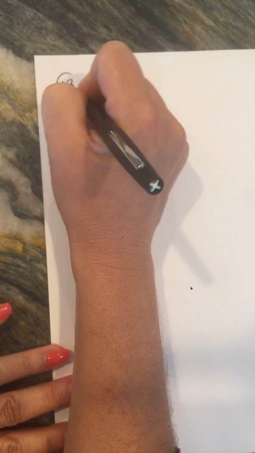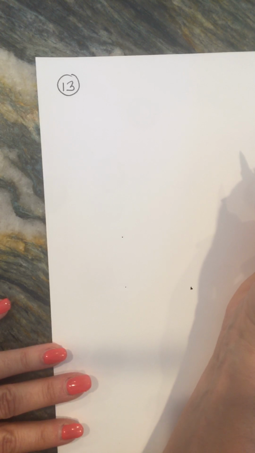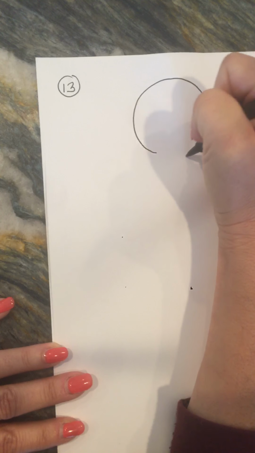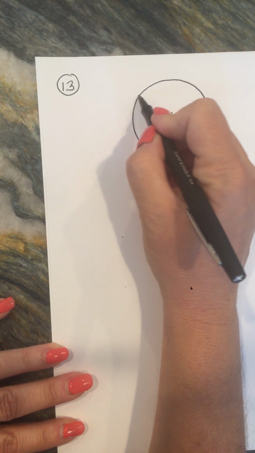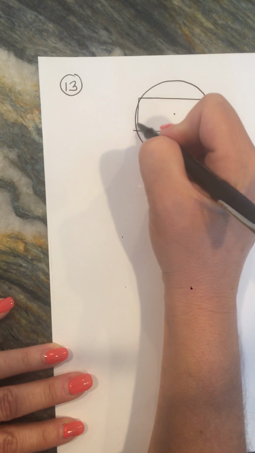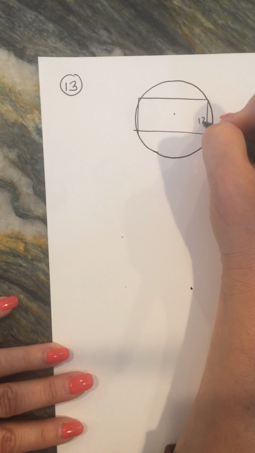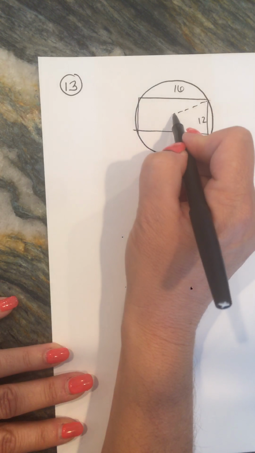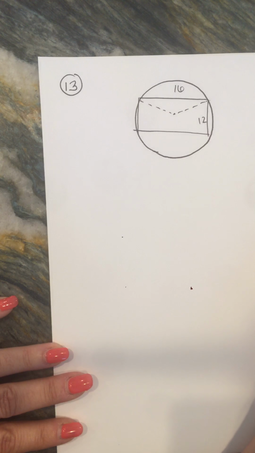So let's go ahead and do those last 3 problems from your assignment. Number 13 says that a 16 by 12 rectangle is inscribed in a circle. Find the radius of the circle. So inscribed, in meaning inside of, right? Scribed being drawn. So here's our rectangle. It is inscribed. And it's a 12 by 16 rectangle. They want to know the radius of the circle.